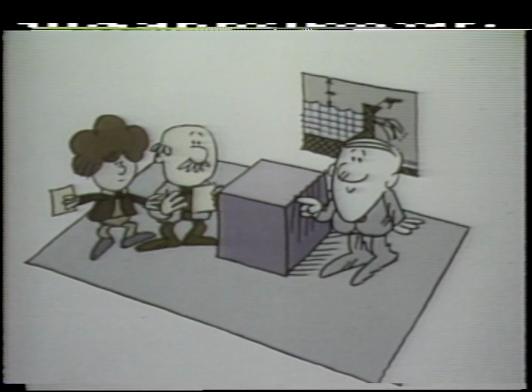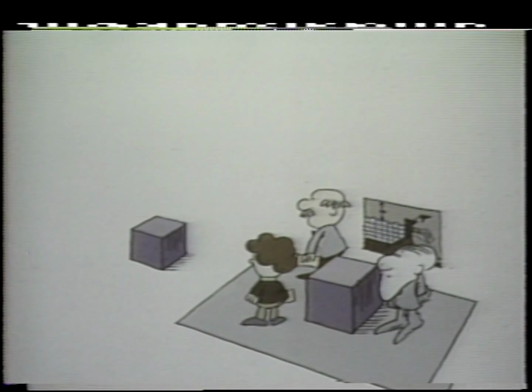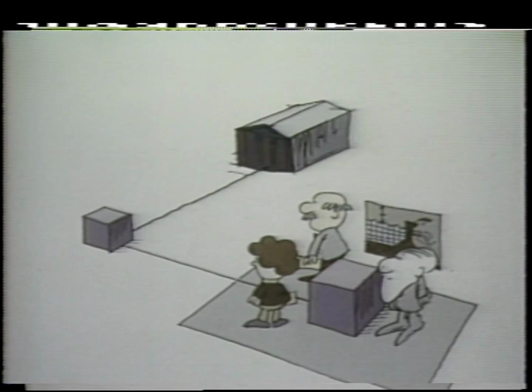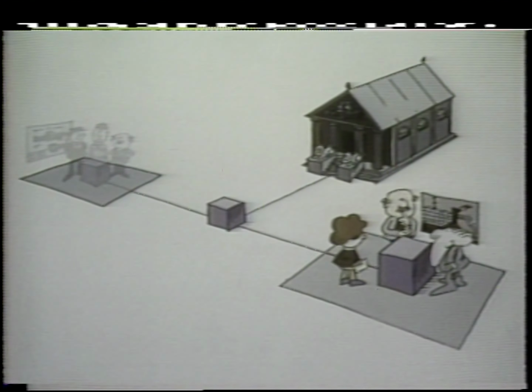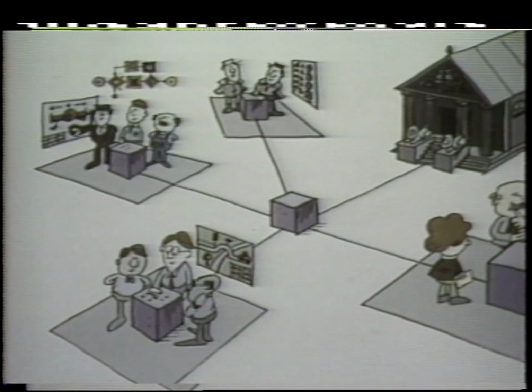Most recently, computers have become a powerful tool to link people together with vast storehouses of useful information and with each other. Working and communicating over space and time.